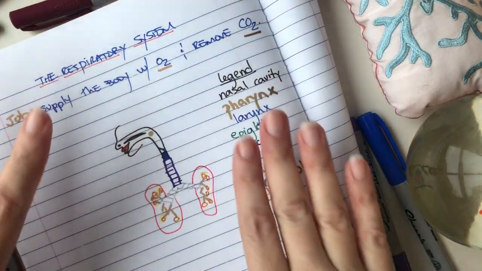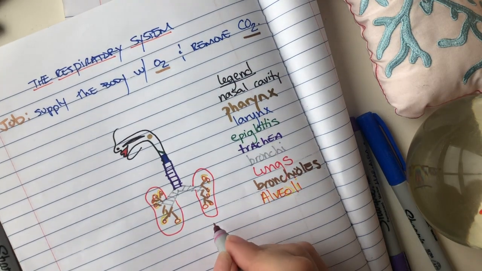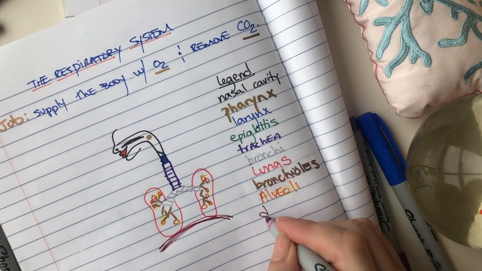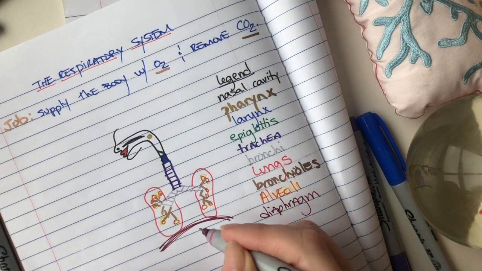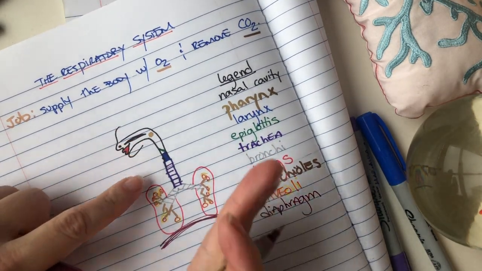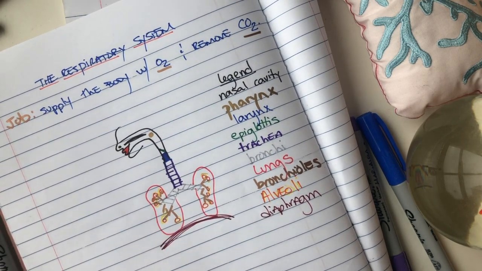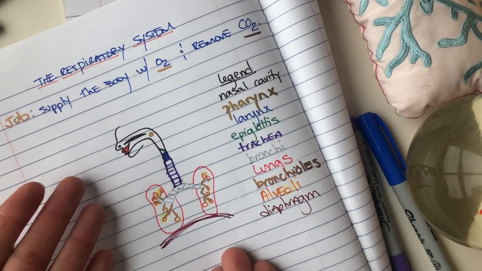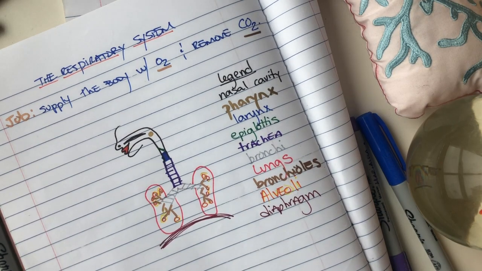But none of this would actually work if it weren't for the help of a muscle under your lungs called the diaphragm. The diaphragm is a sheet of muscle that pulls the air in and squeezes your lungs so the air comes out. So that's the diaphragm. All of that is possible. Got it? So here you have the respiratory system, the organs, and how the parts look.